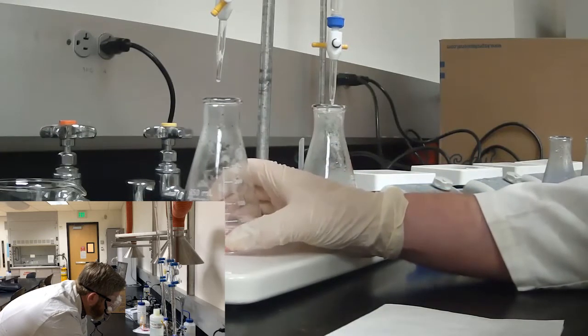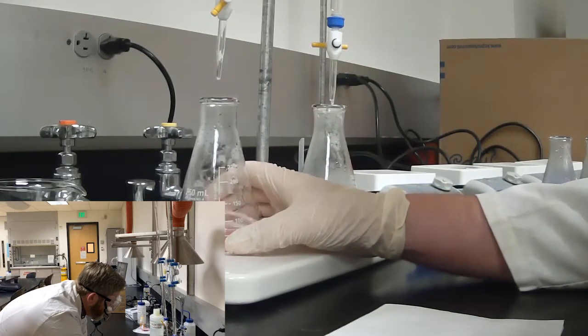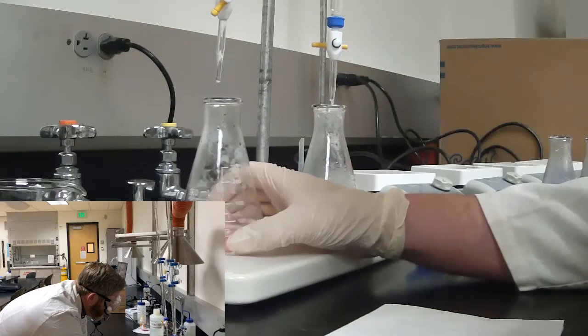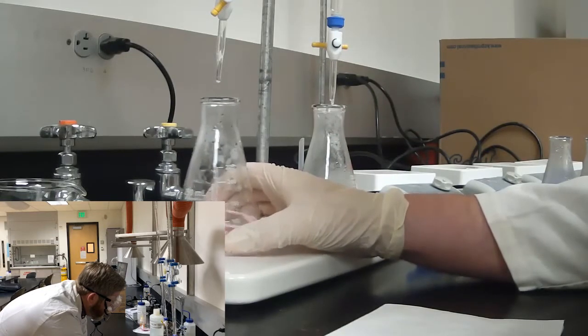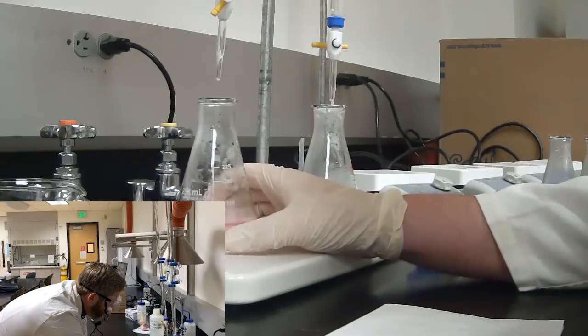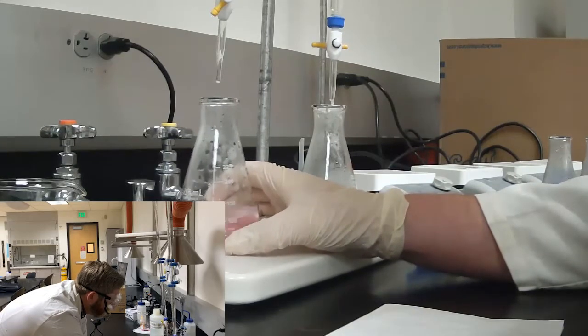Because the masses of these are both very close to each other, we should get the exact same volume, more or less, for our titrations. That will show whether or not our precision has been good, and you'll be required to comment on that in your lab report.